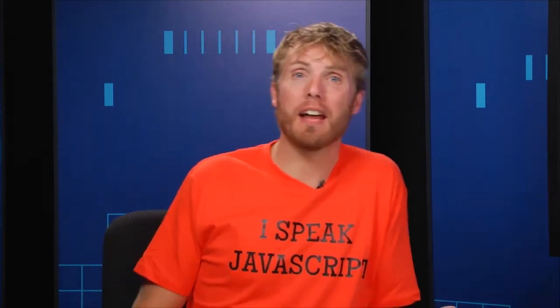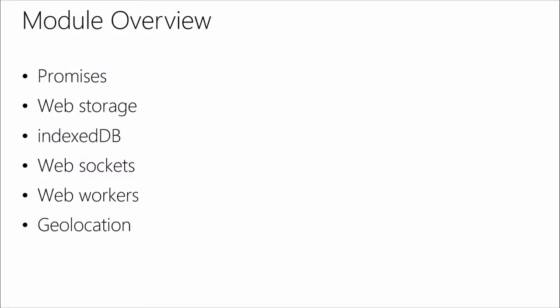So let's take a look at the module overview, at all of the different aspects that we're going to be looking at. As my colleague mentioned, we are going to be looking at promises. We promise no more promise jokes, no more promise puns. Then we're going to look at web storage, aka local storage. It's another part of the HTML5 standard. It's been really helpful to have some storage in the browser, and Michael's going to tell you all about that one. And then back to me, we're going to talk about indexedDB, database in the browser.